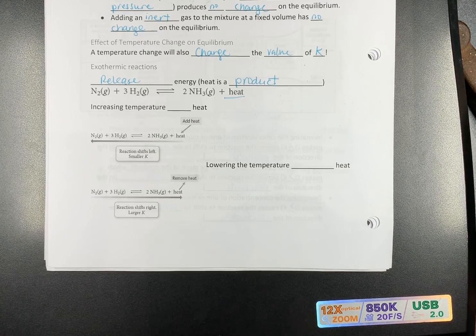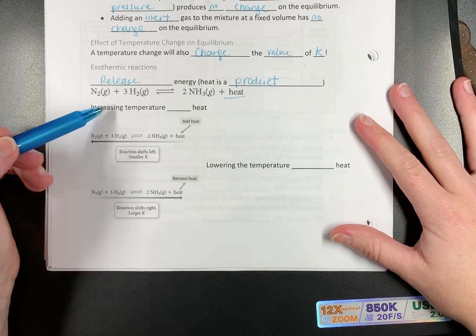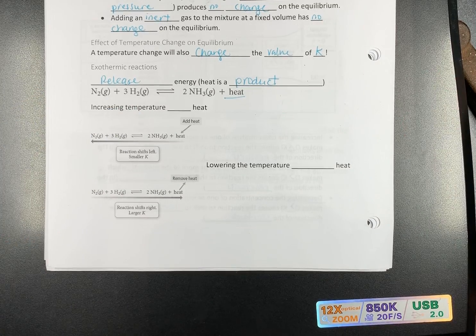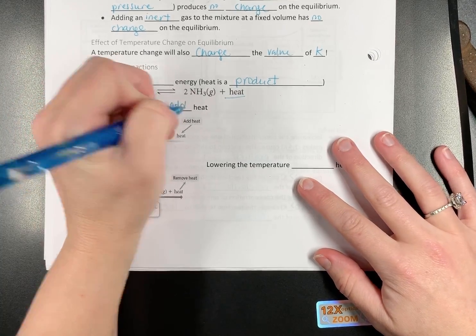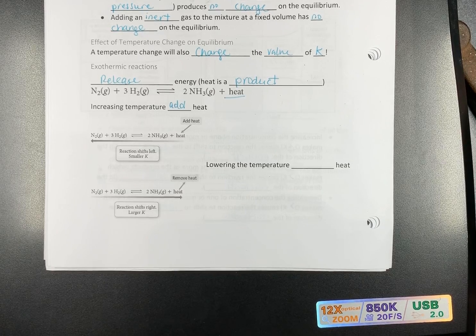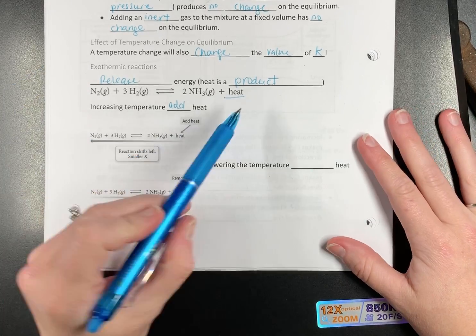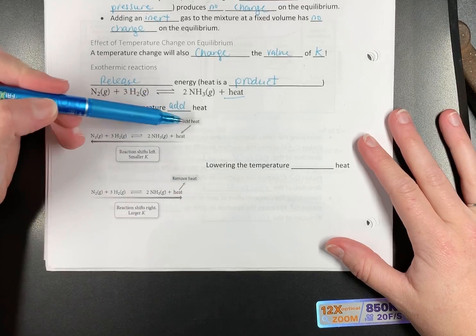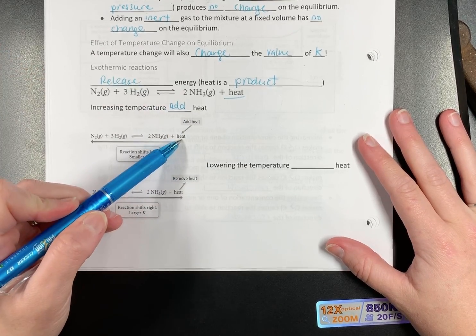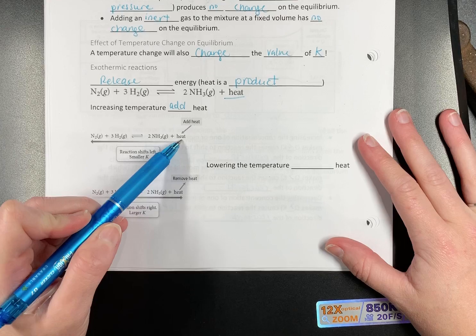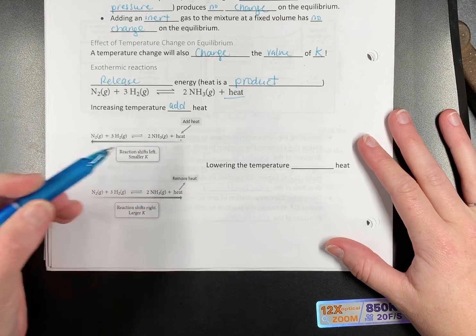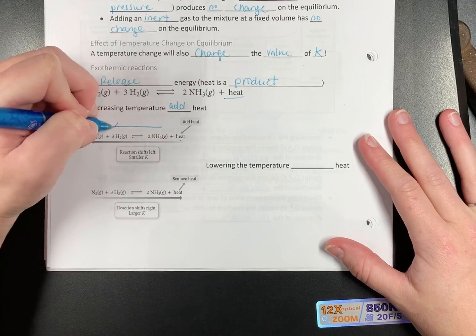All right, so now, when you increase the temperature, are you adding or subtracting heat? Adding heat, yes, you're making it warmer. So you are adding heat. So this is an exothermic reaction. Heat is a product. If you add heat, it is the same thing as adding something to the product side. So the reaction goes this way.